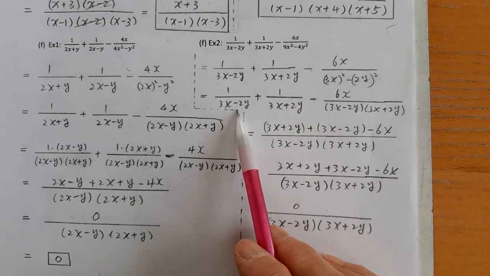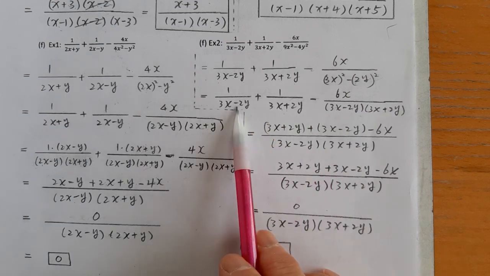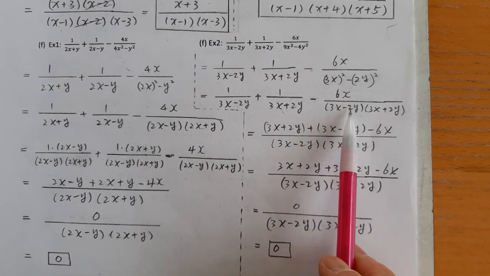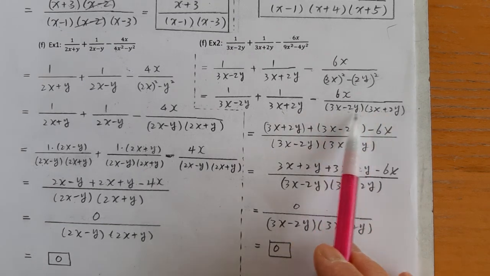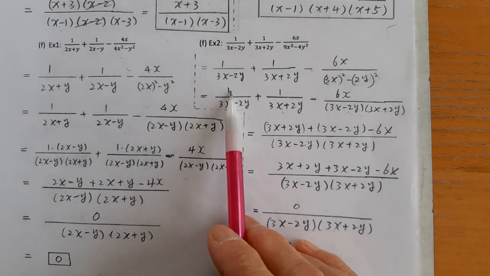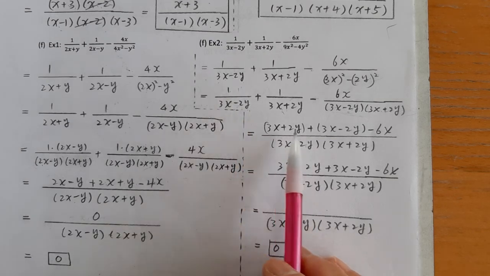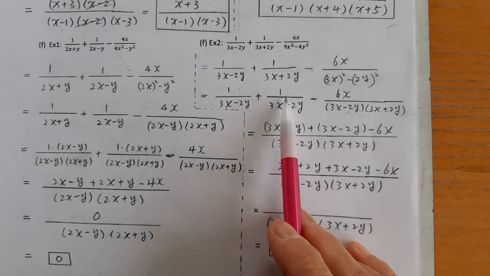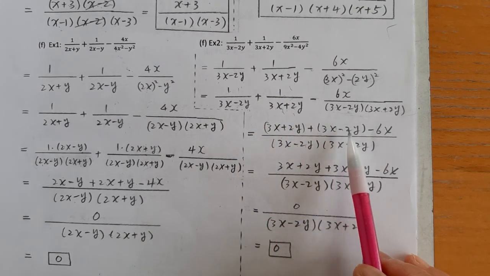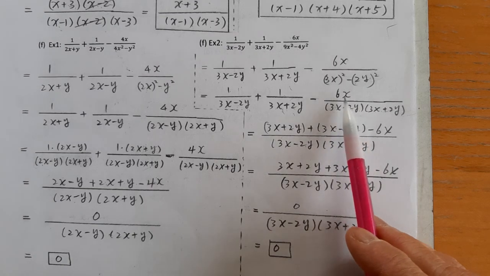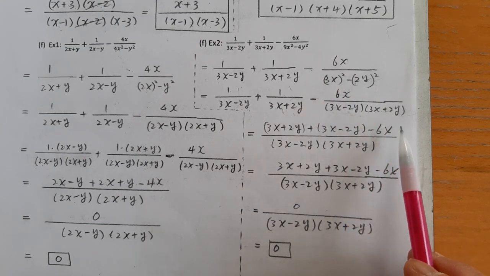Now find the LCD. The LCD of the three denominators is just the factors put together, which is (3x minus 2y) quantity times (3x plus 2y). So the LCD is this one. For the first one, to get this denominator, 3x minus 2y, you need to multiply both sides by 3x plus 2y. For this one, to get this denominator, you need to multiply both sides by 3x minus 2y. And this one, you don't need to multiply by anything, so the numerator is still minus 6x.